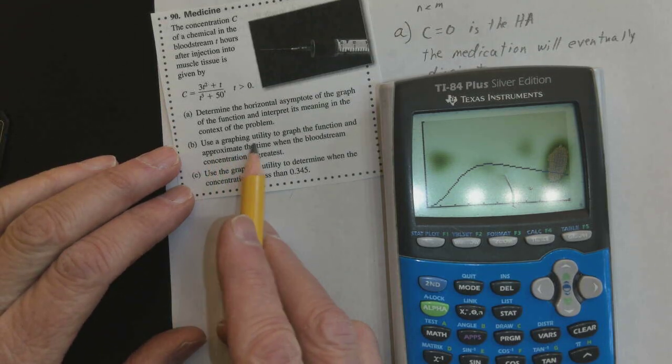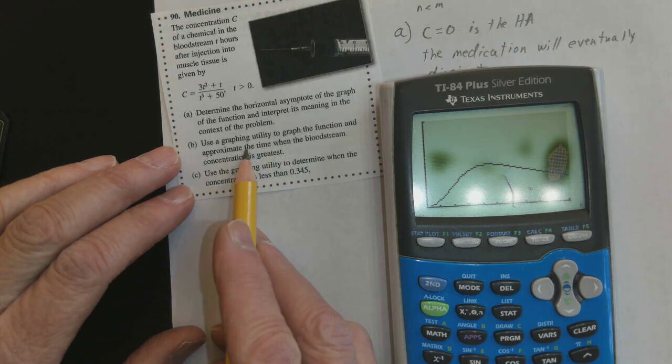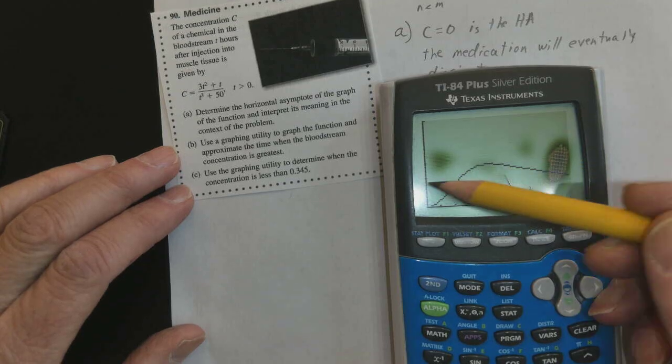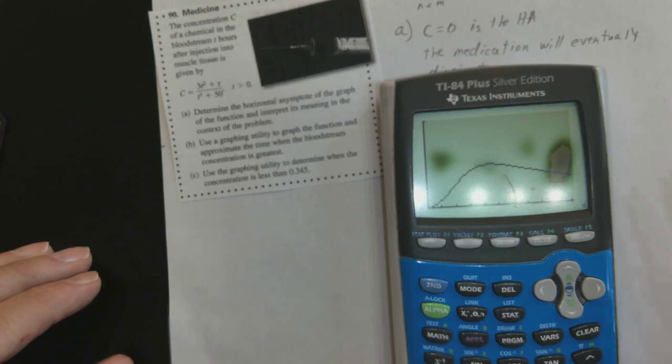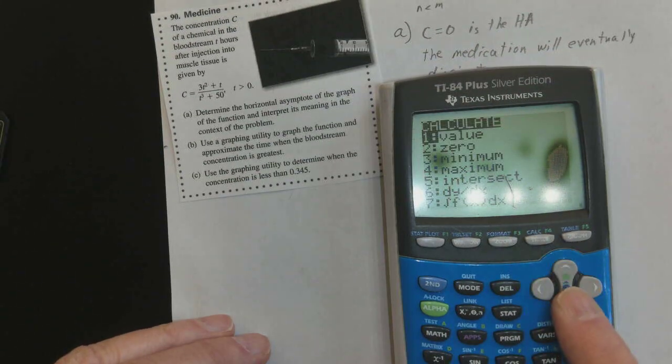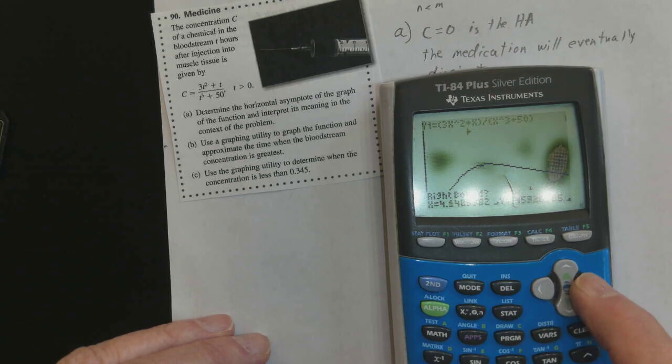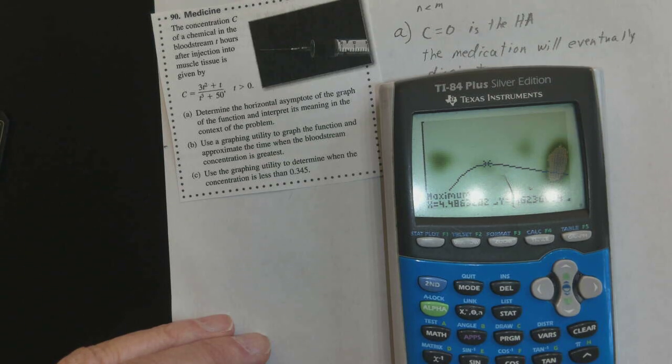It says use the graphing utility to graph the function and determine the approximate time when the bloodstream concentration, this is C, is at its greatest. So I'm going to see if we can get a max here. I'm going to go second calc, maximum, left bound here, and then right bound here, hit enter. Okay, max.